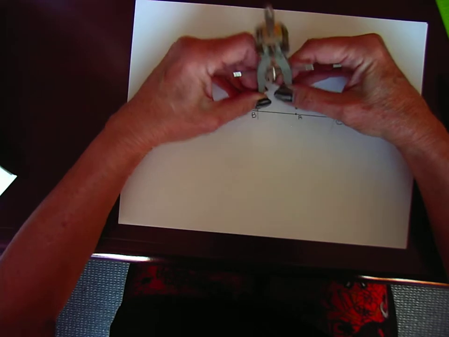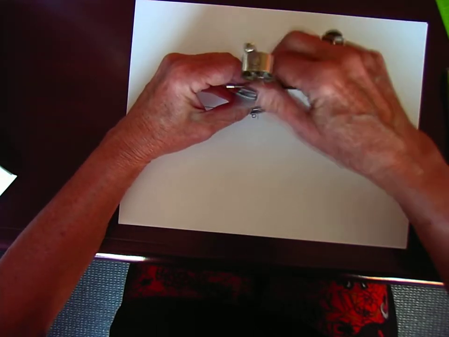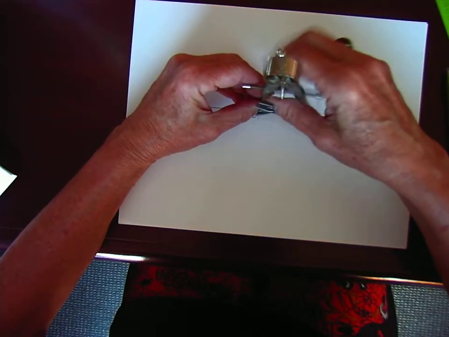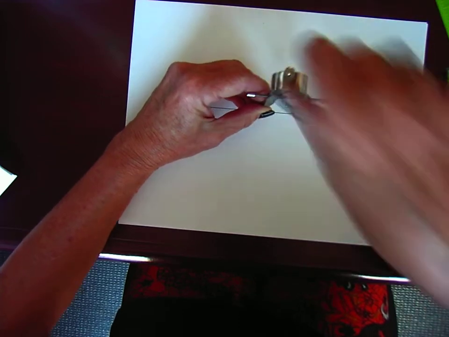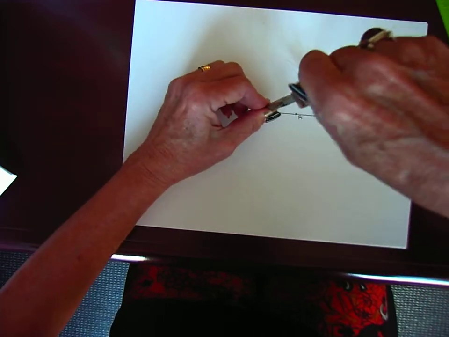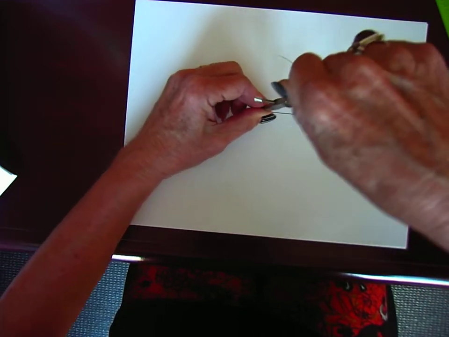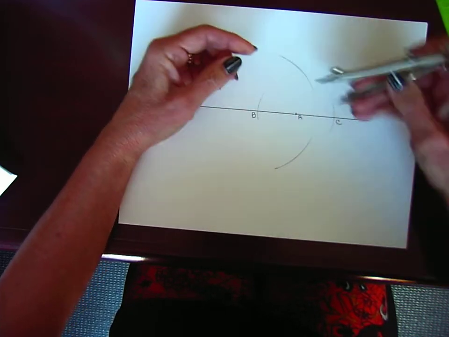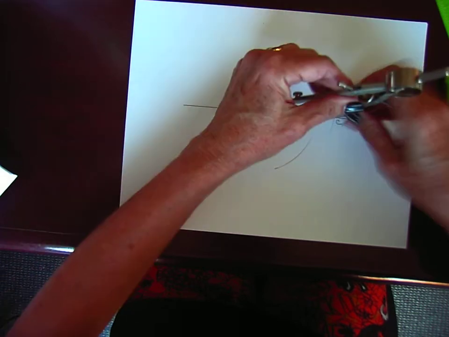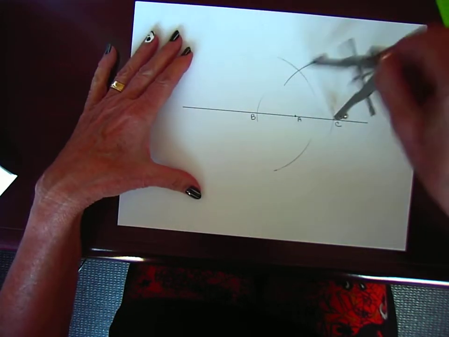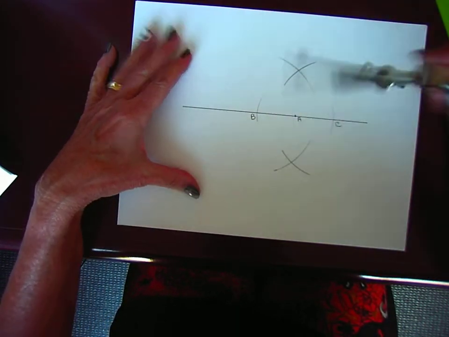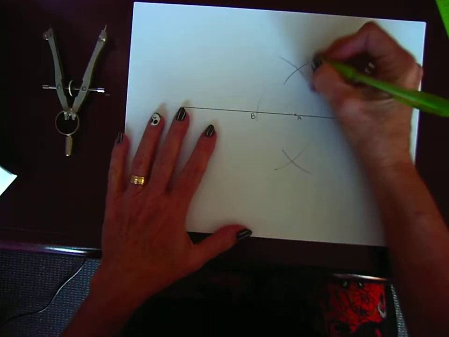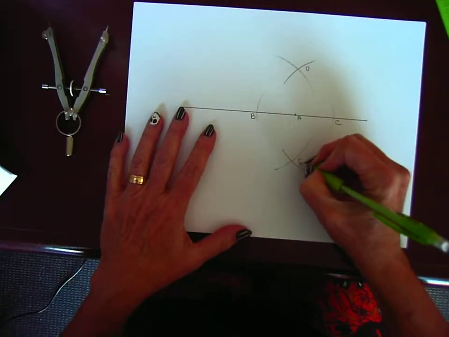I'm going to put it on the endpoint B, and notice I'm going to open my compass to obviously more than half, and I will swing an arc up here and down here, and I'll do the same thing from point C. Put my compass here, swing an arc here and here, and we'll call this point D and E.